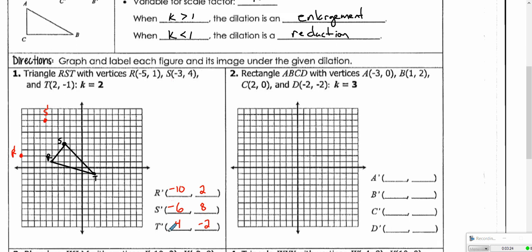And then my new point T prime is 4, negative 2. There's my new point T prime. And then we'll connect those dots. R to S, S to T, and then back over here to R. Notice it's the exact same triangle, just twice as big. This is called a dilation, and this particular dilation is an enlargement.